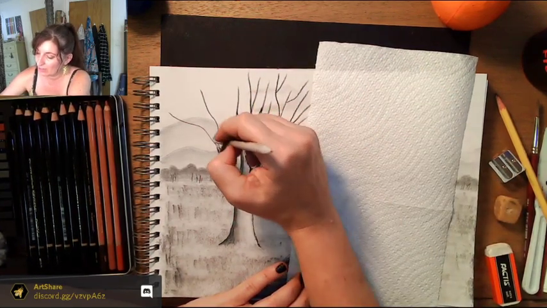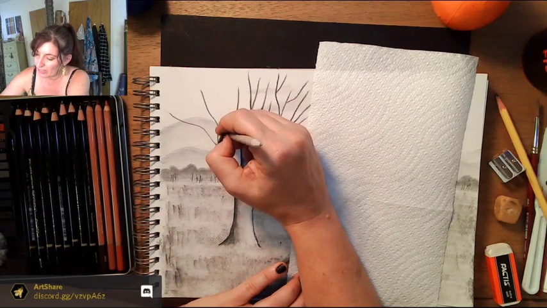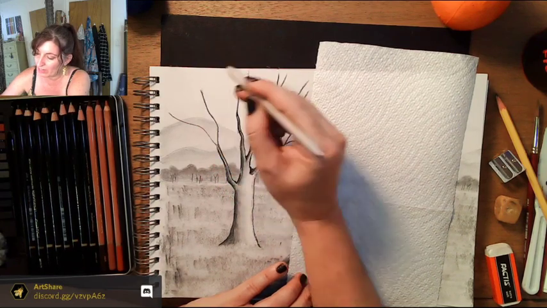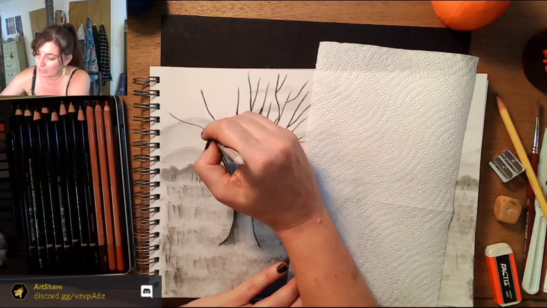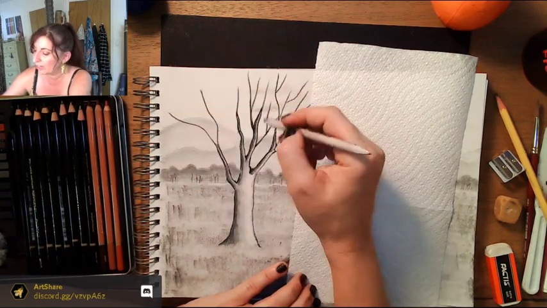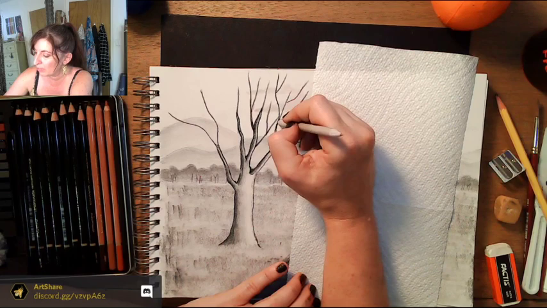Okay. So I'm coming in and I'm actually taking my spreader and just leading it very carefully up the lines, these little thin lines. And that just blends them a little bit. Makes them a little blurry.